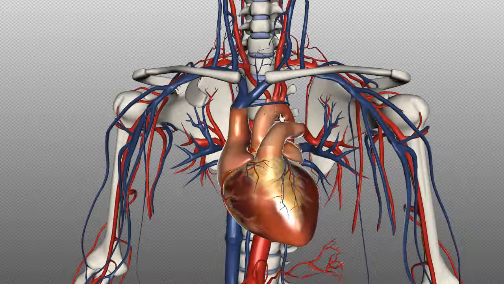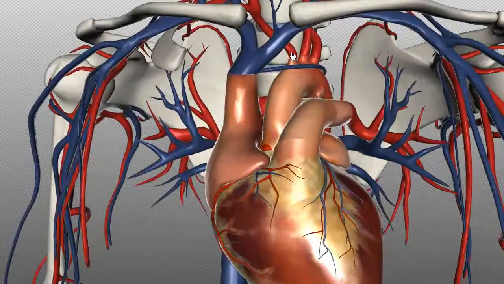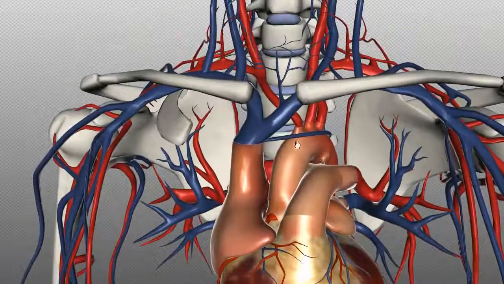So the arch of the aorta has three branches coming off, which you can see here. The first branch is the brachiocephalic trunk. This second branch in the middle is the left common carotid, and this branch here is the left subclavian artery. There's a mnemonic for remembering the branches of the arch of the aorta. So ABCs, as in learning your ABCs. A, aorta, B, brachiocephalic trunk, C, common carotid, so the left common carotid, and S, subclavian, so left subclavian.